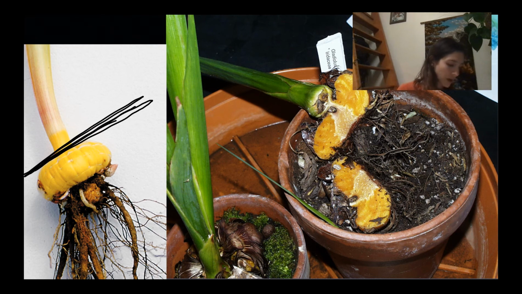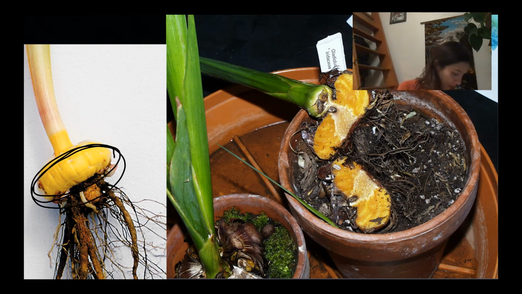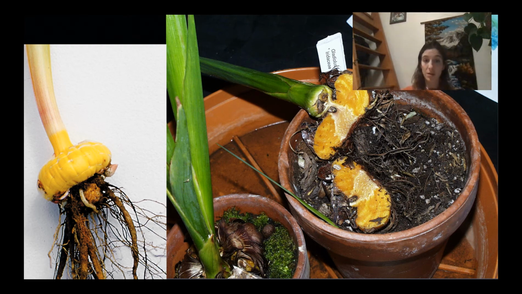Ground level was approximately right there in this picture on the left. This expanded part, it was underground. This part right here was underground. What this actually is, is another stem. This is an expanded stem that's underground. So in that sense, it's similar to a tuber. Also, it's for storage, and namely starch, mostly.